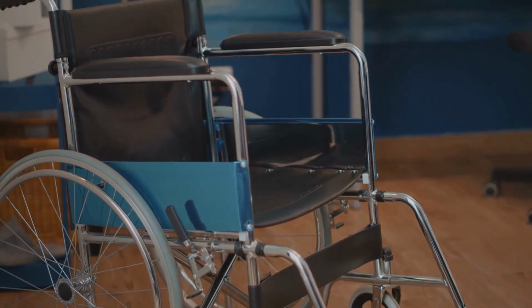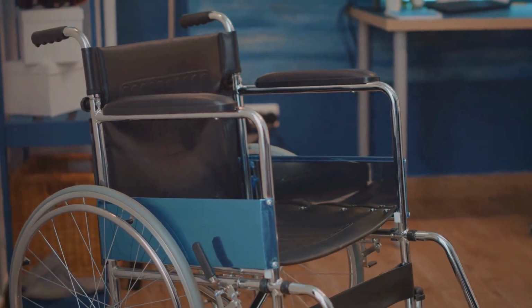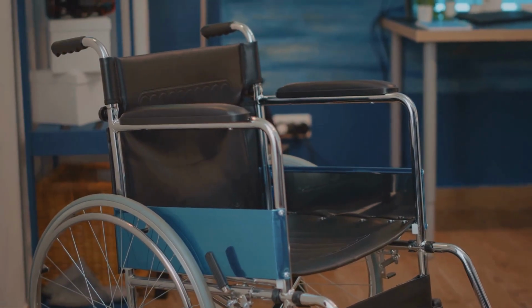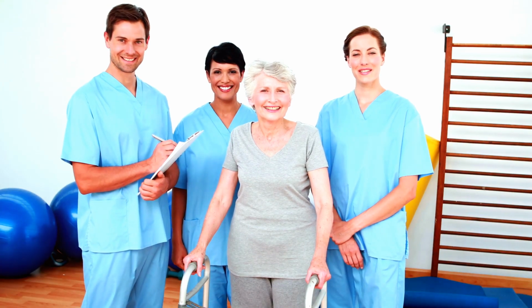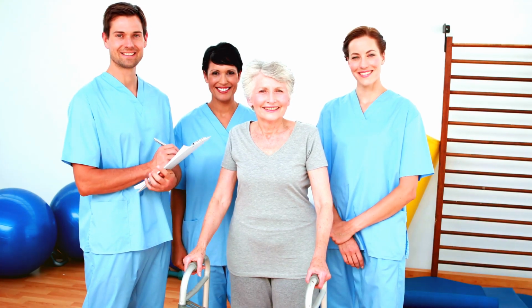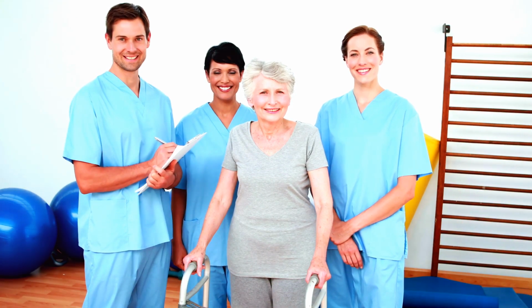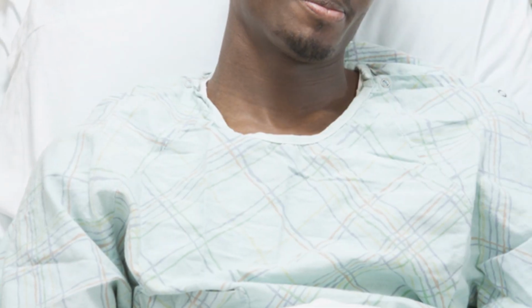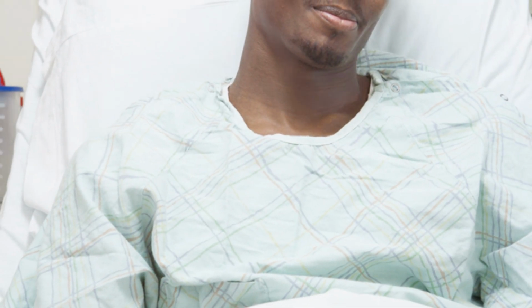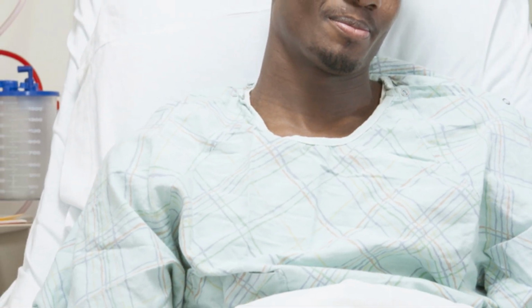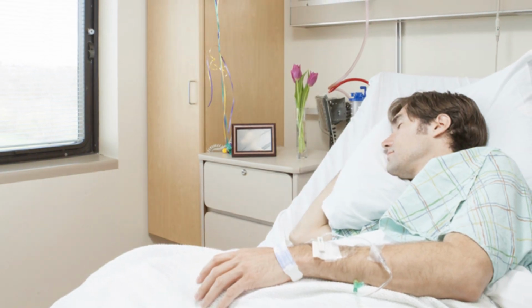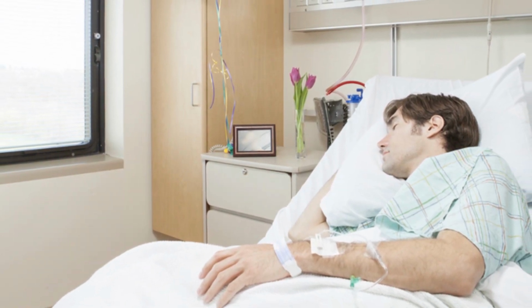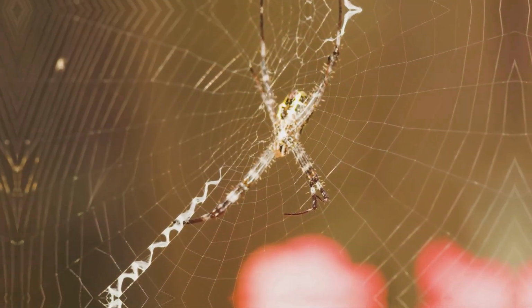Section 1. The scaffolding of support. Rebuilding daily life. Imagine a house under renovation. Walls are bare, floors are unfinished, and the space feels chaotic, overwhelming. This can be a reflection of the lives of individuals in early recovery.